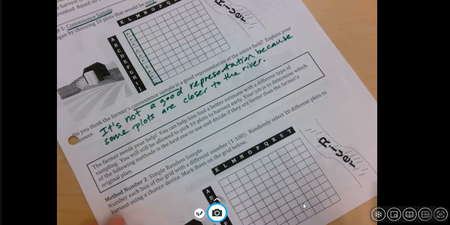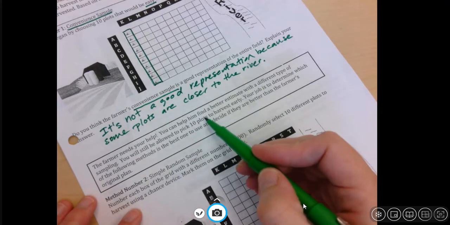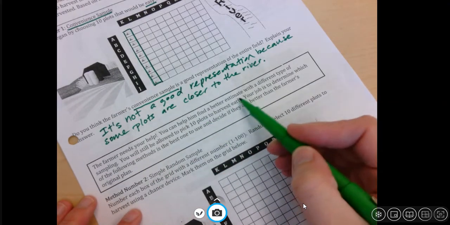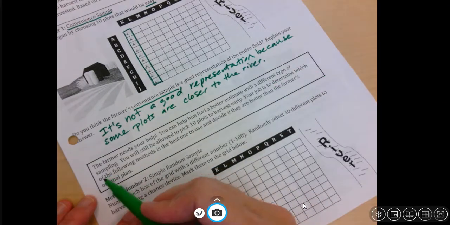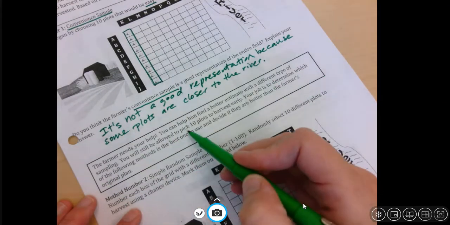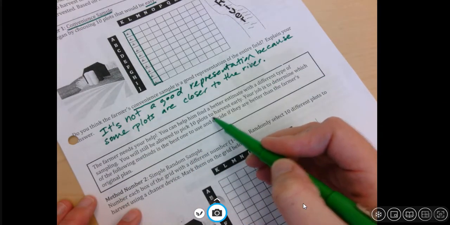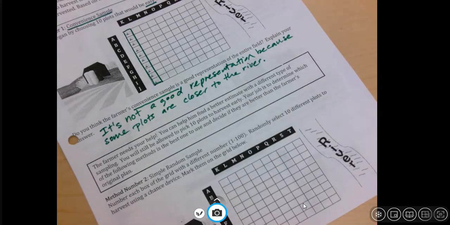Alright, the farmer needs your help. You can help him find a better estimate with a different type of sample. You'll still be allowed to pick 10 plots to harvest these early. Your job is to determine whether the following methods is the best one to pick to use and decide if they are better than the farmer's.